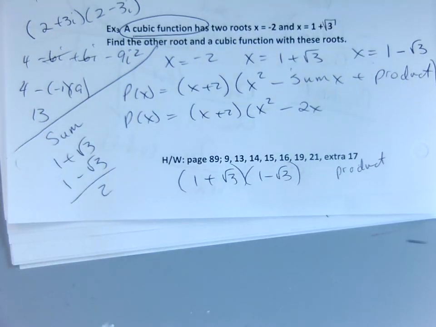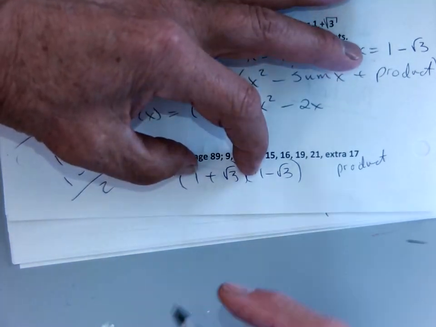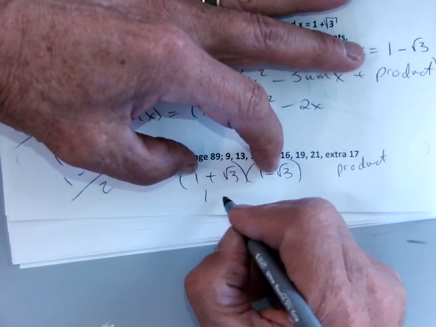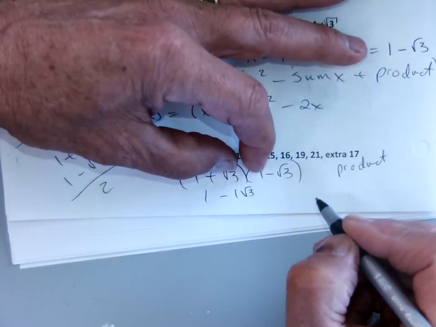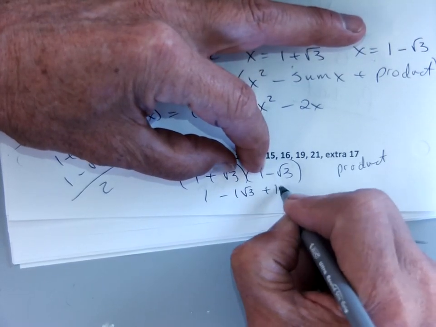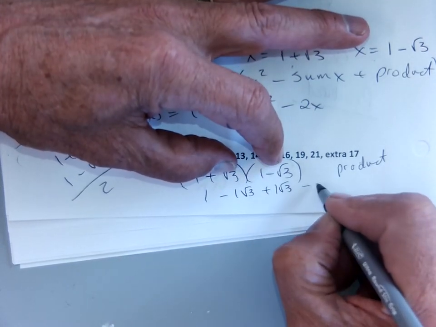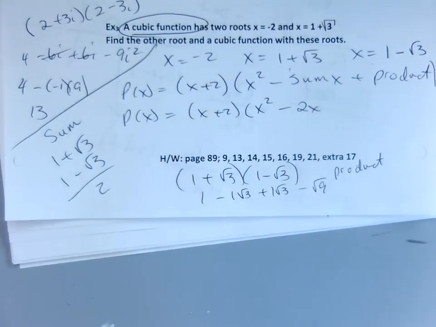So I'm going to multiply them out. 1 minus 1 square root of 3 plus 1 square root of 3 minus the square root of 9. Okay, I'll wait for you.